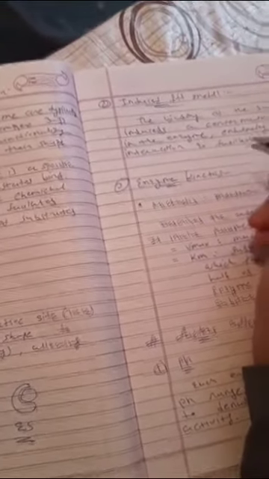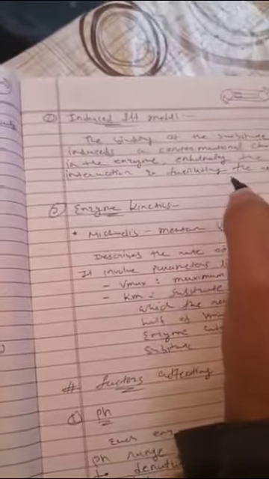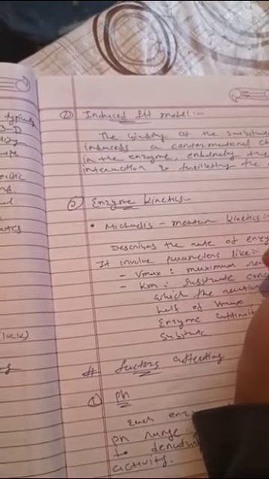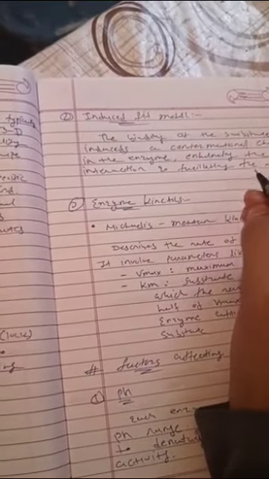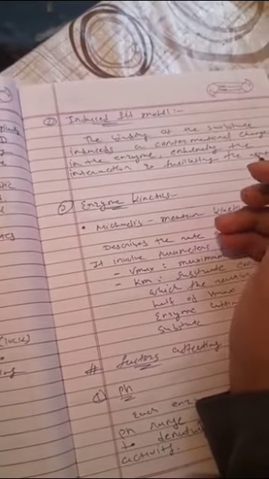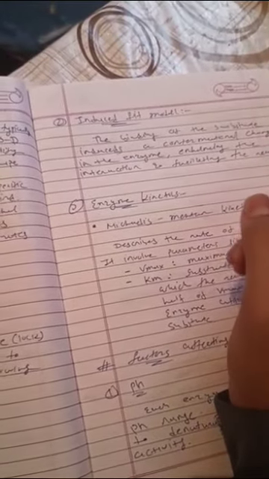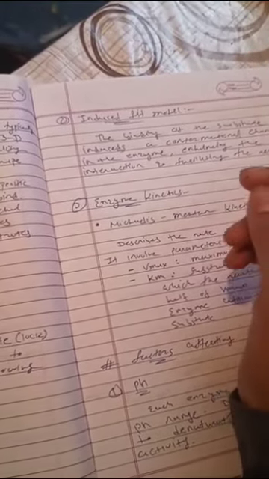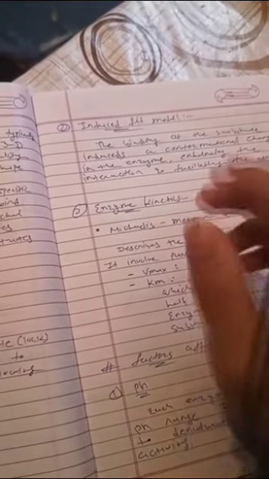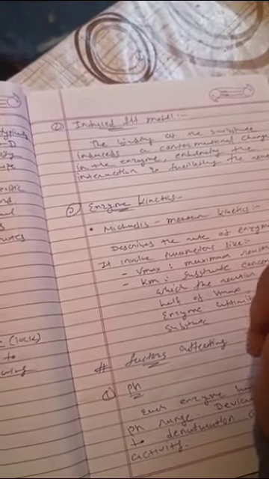Then the induced fit model. The binding of the substrate induces a conformational change in the enzyme, which will enhance the interaction and facilitate the reaction.